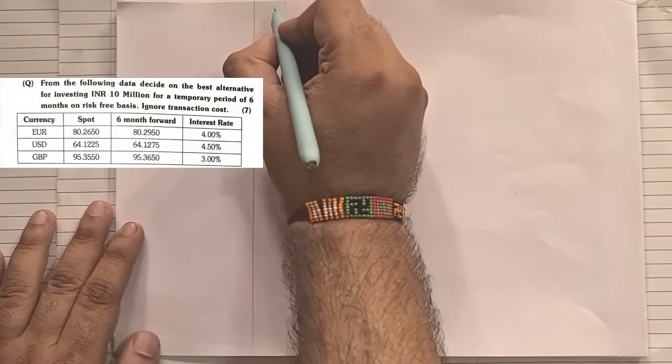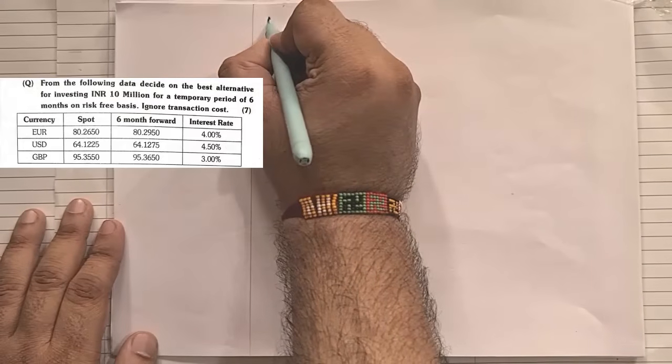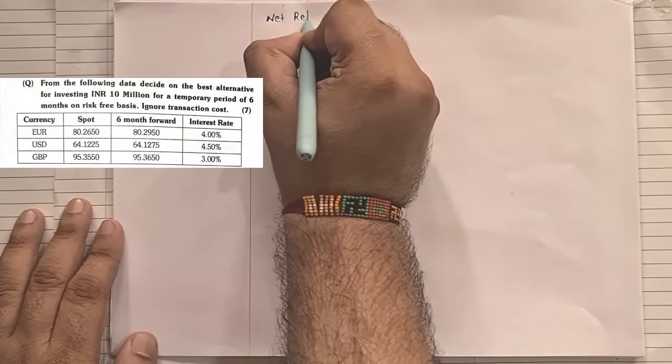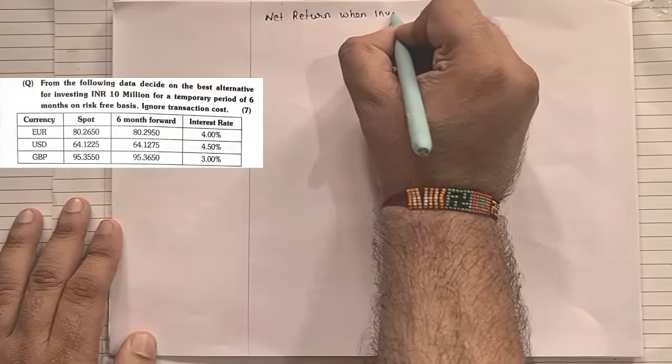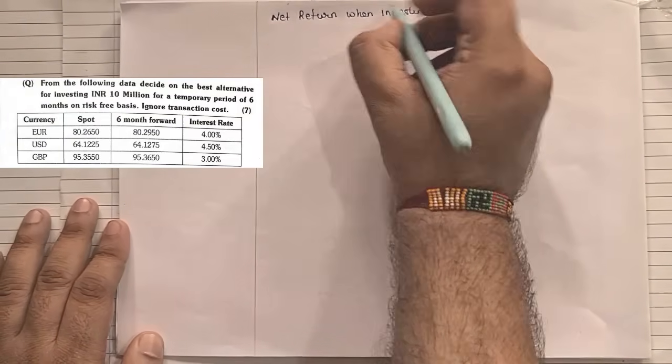So what we'll do here, first I'll note down the formula. The net return when investing, the formula is very simple. First we note down the formula.